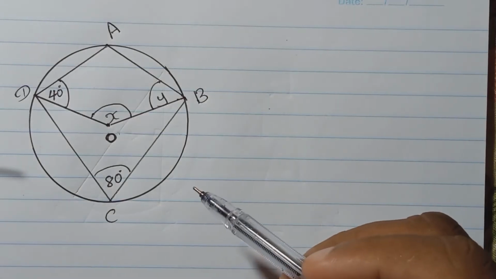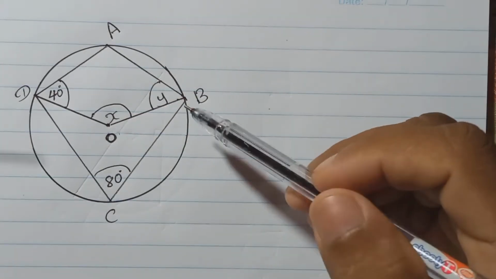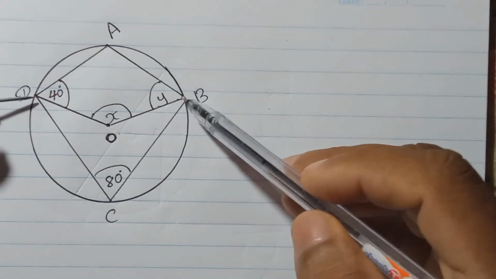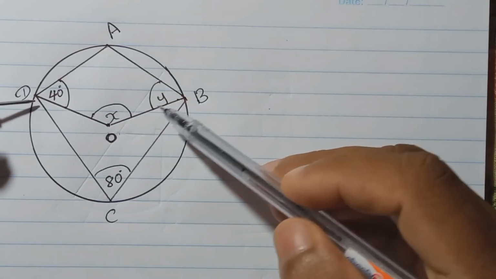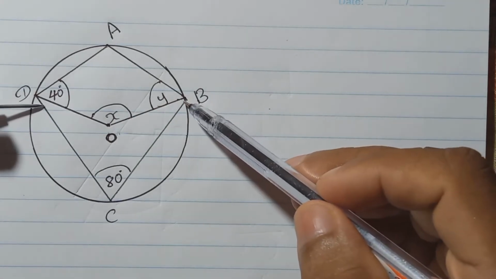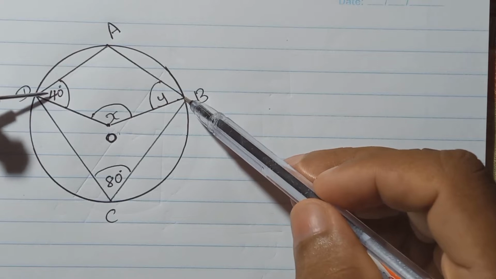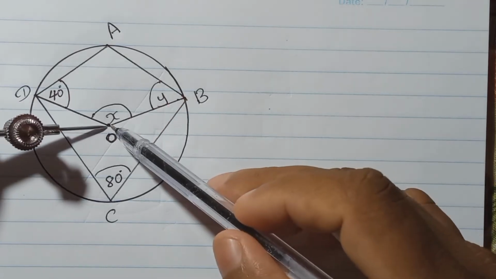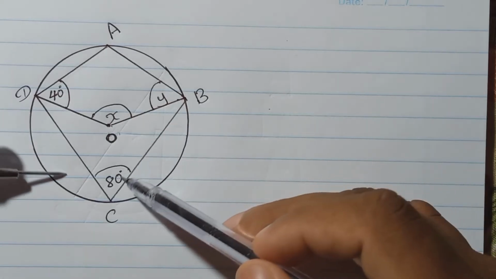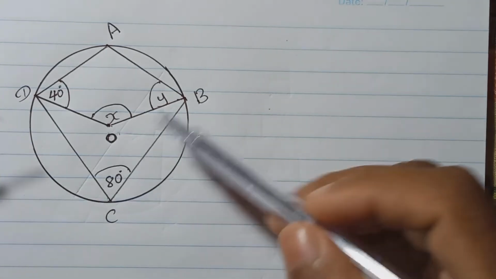Think how to do this question, right? Now here, if you consider D and B, these two places, you can easily understand how to get the x value. From D and B, go to the center, and from the same D and B, go to the circumference, like this.